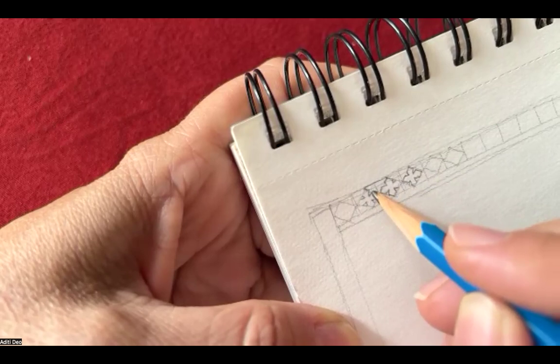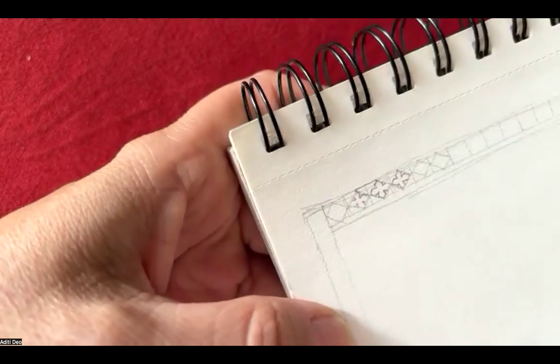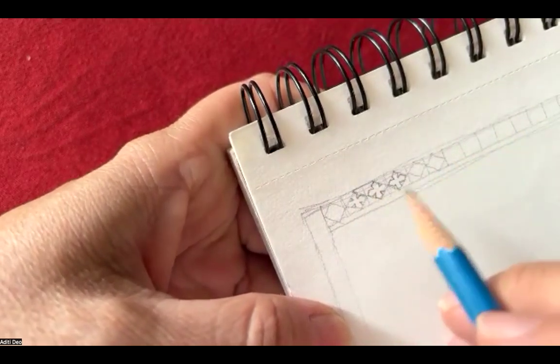So this exercise is extremely meditative, making these patterns and then painting this. And I would thoroughly encourage you to do it.